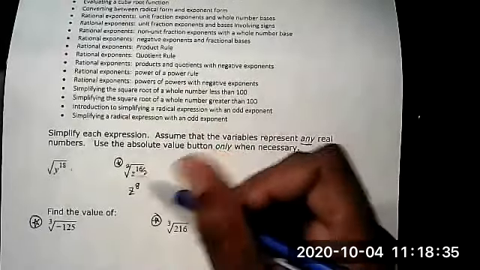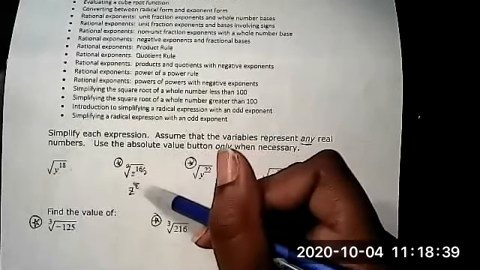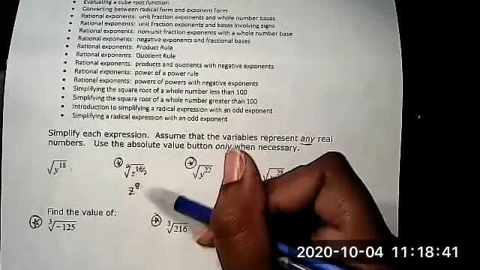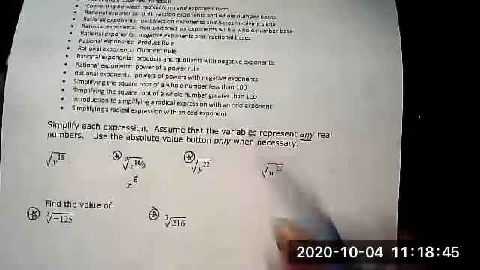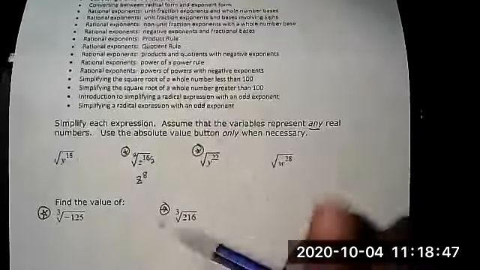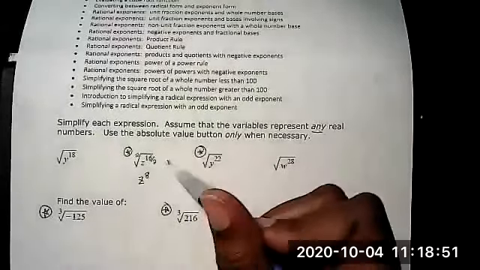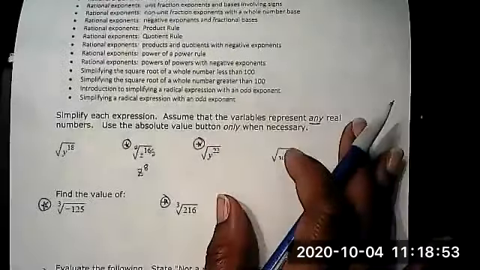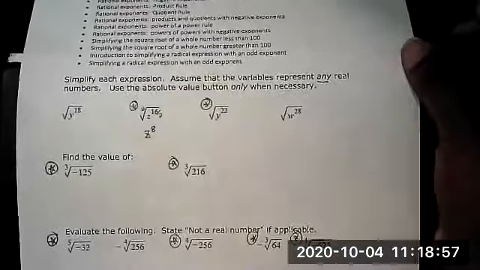The only way you'd worry about this absolute value button on these type of problems is when this is negative. This is odd. At this point, it's even, so you don't really have to worry about it, because no matter what number you put in here, your answer will come out positive, because raising something to the 8th power or an even power means that your answer is always positive.